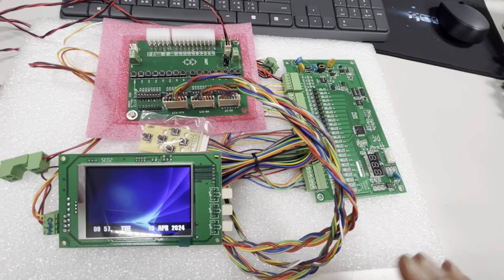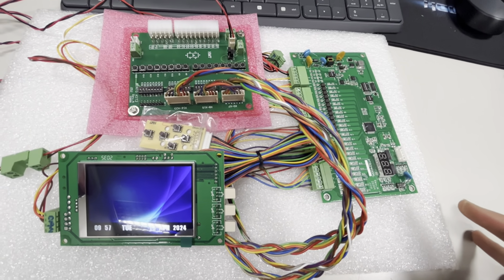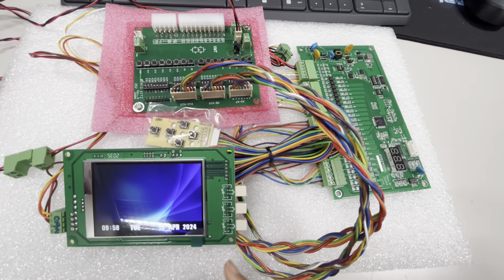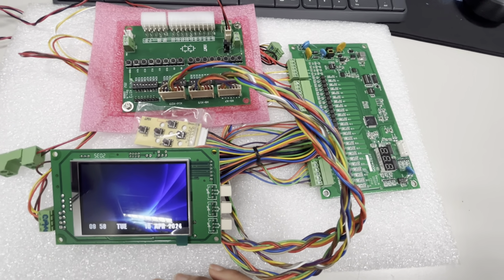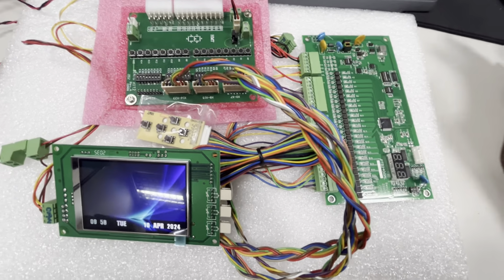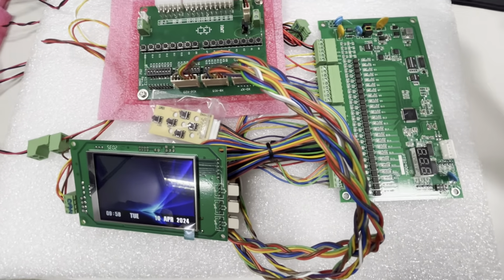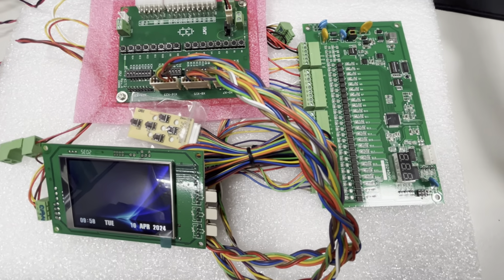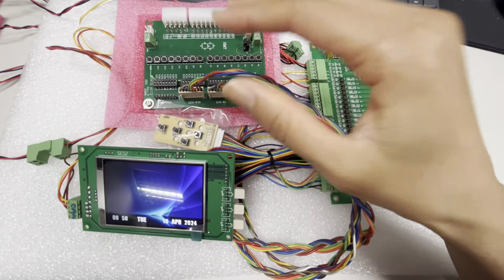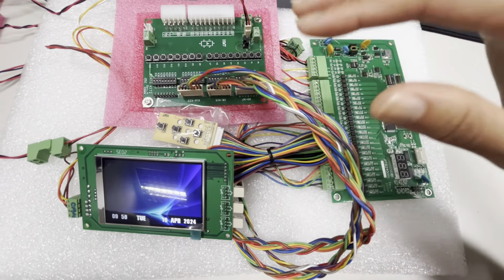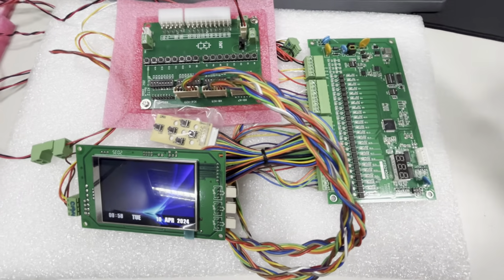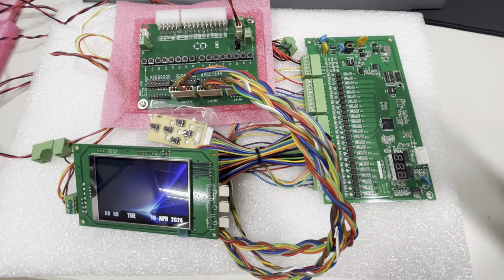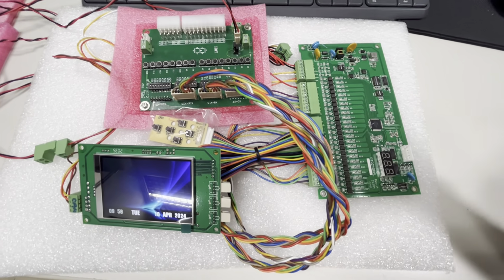This video is for the CAN bus display. This is the only CAN bus display of 3.5 inches that we have. And this is a converter, the converting board, the PTR 240. And this is a manual board for sending parallel code. It sends parallel code to this converting board, and the converting board transfers the CAN code to the display.